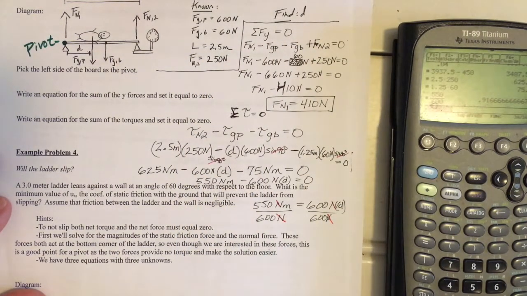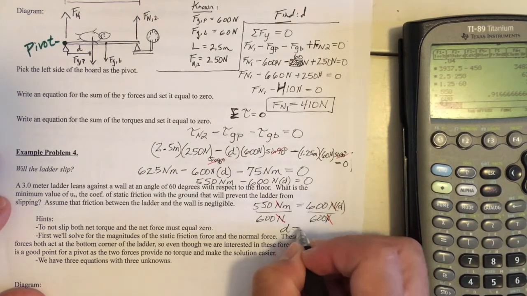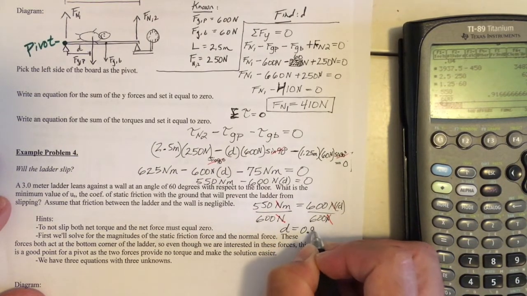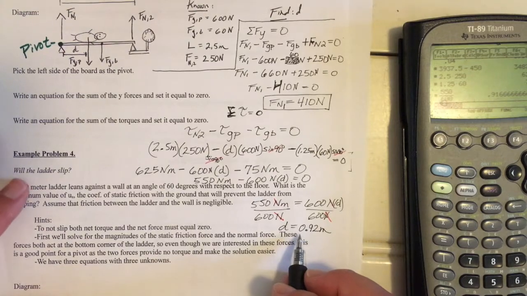I'll just go with 0.92. So that is the distance to the woman's center of mass.